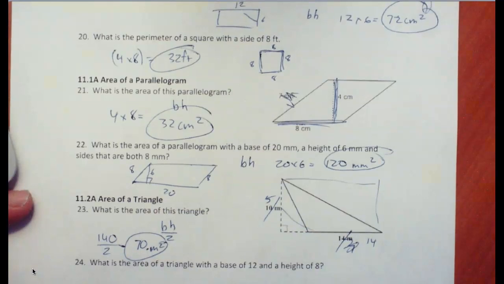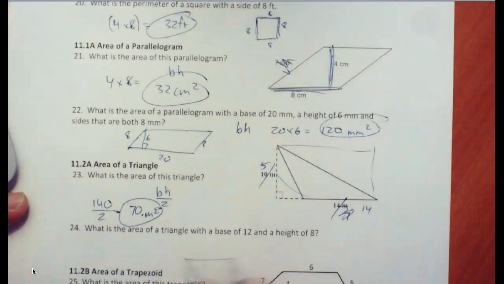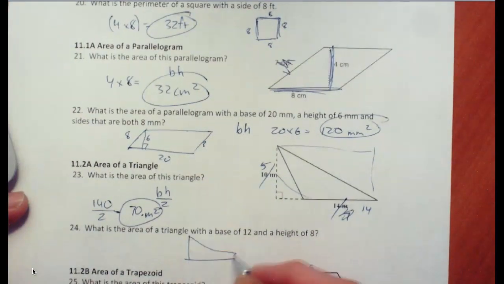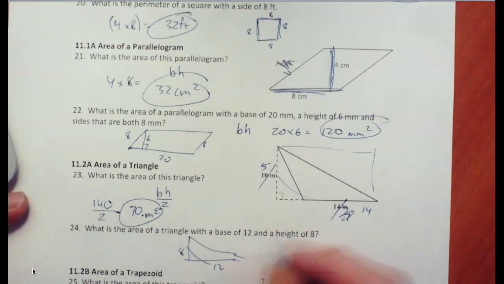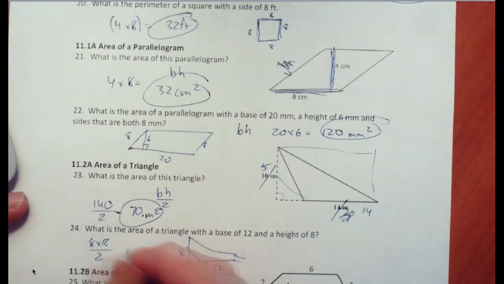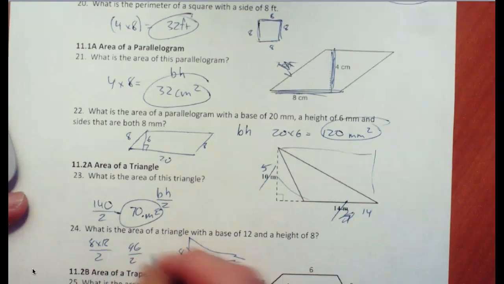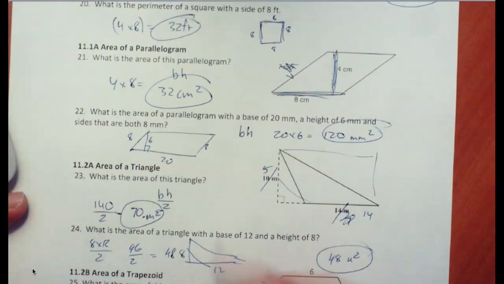With a triangle, you always have to divide by 2. What is the area of a triangle with a base of 12 and a height of 8? Here's 12. Here's a height of 8. Base times height divided by 2. 8 times 12 divided by 2. That's 96. Divided by 2. That equals 48. So 48 units squared. Let me just double check it. I'll just divide one of these in half. Divide that one in half, and then I just do 8 times 6. That's 48. Yep.